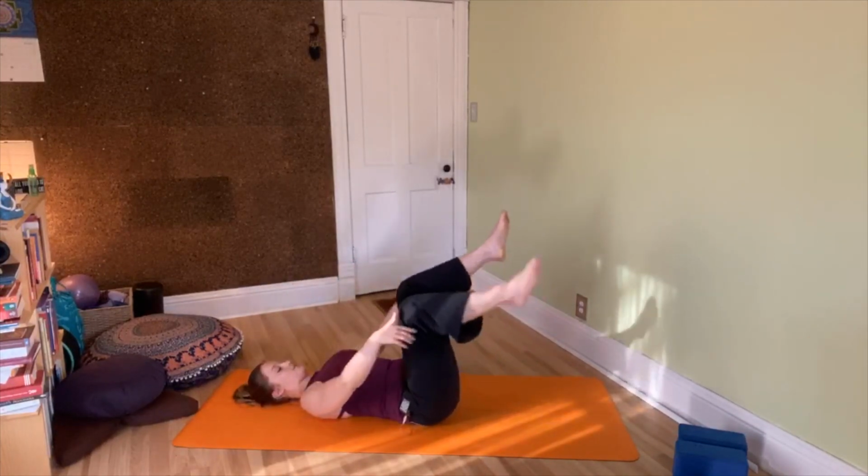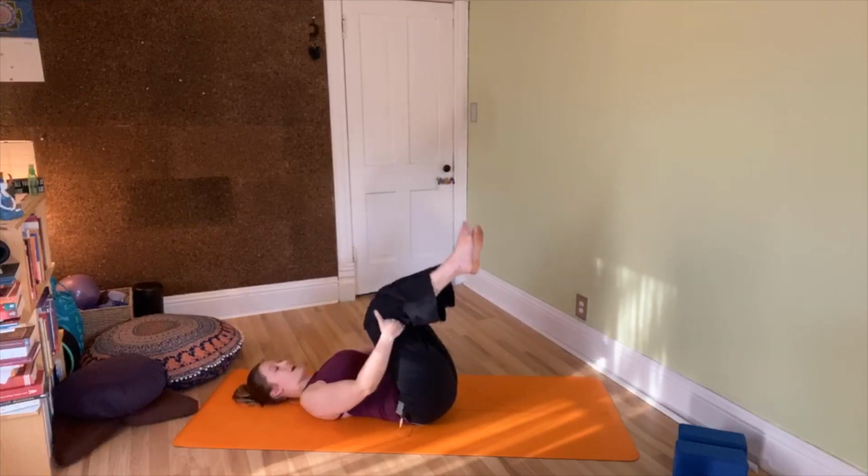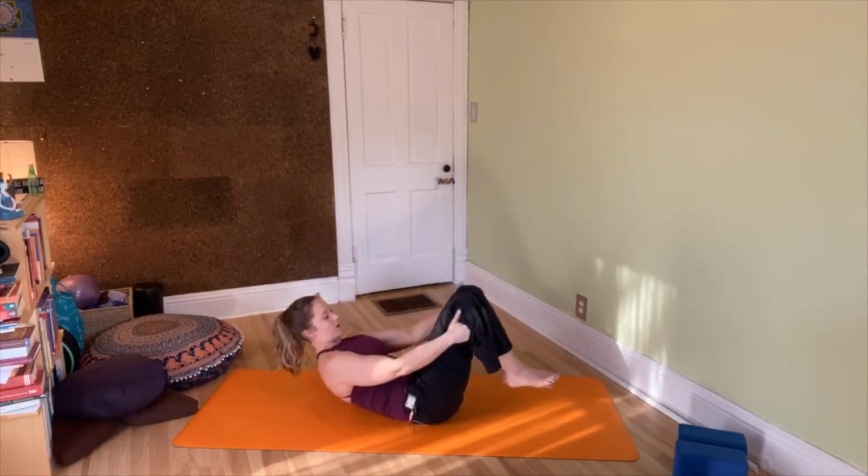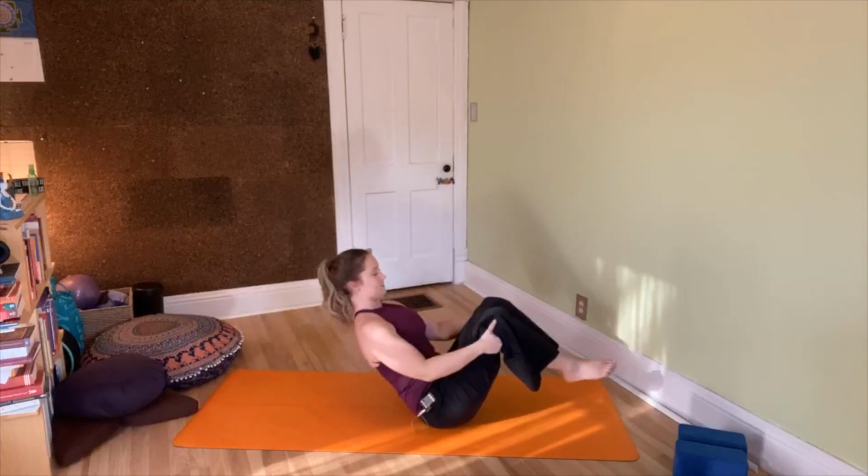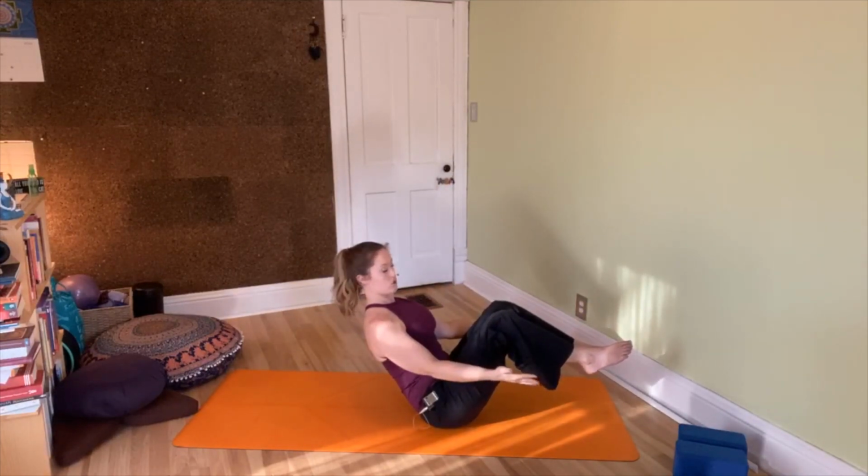Picking up the feet, knees over hips or navel. Tuck the hands behind the knees. Navel strong, rocking a couple times up to boat pose. Lifting the chest, navel draws back.